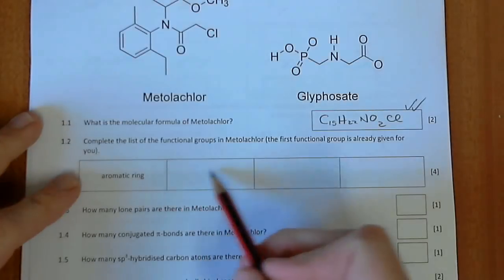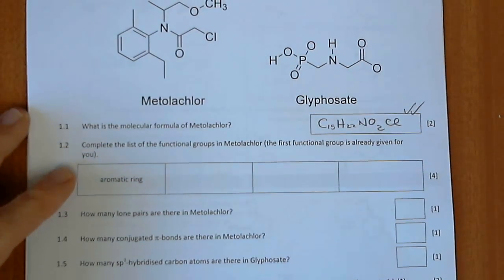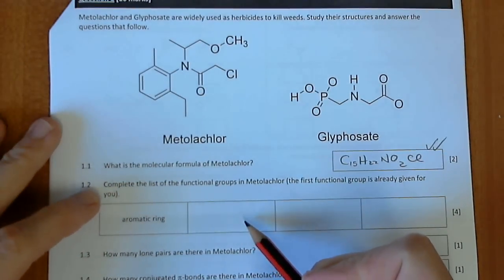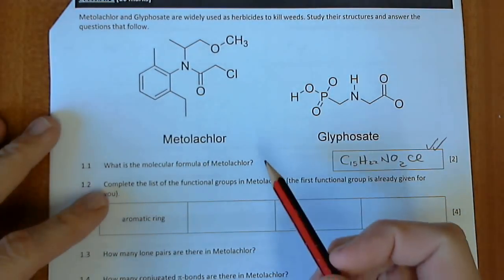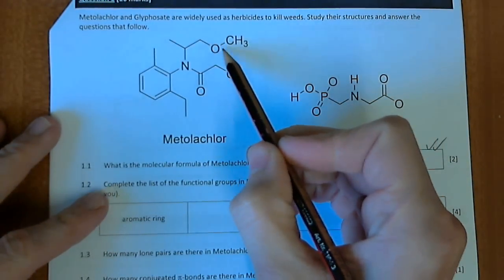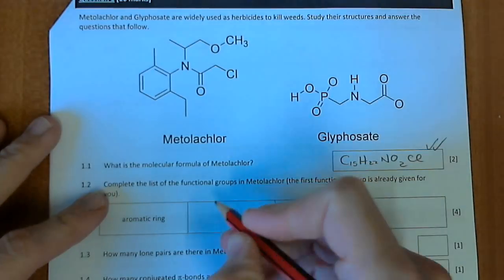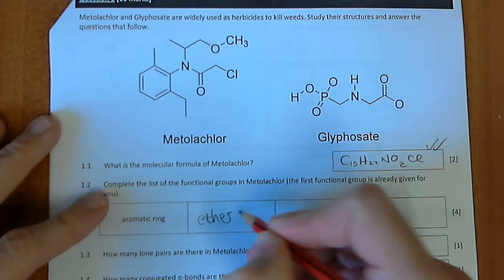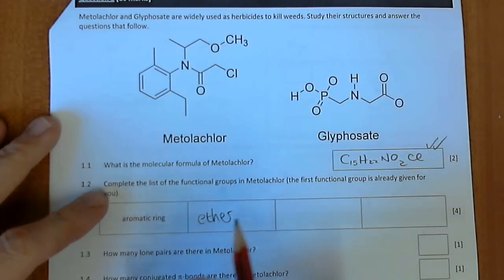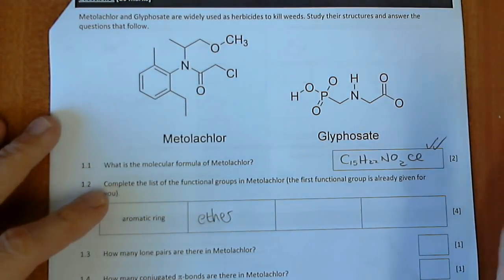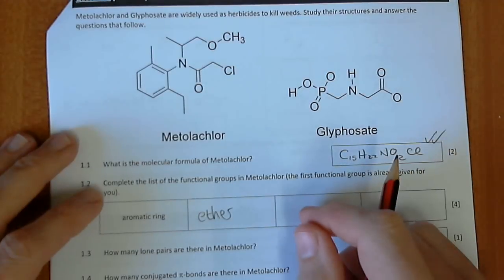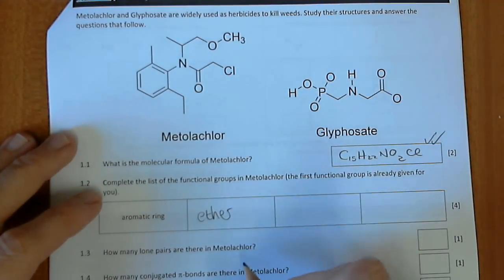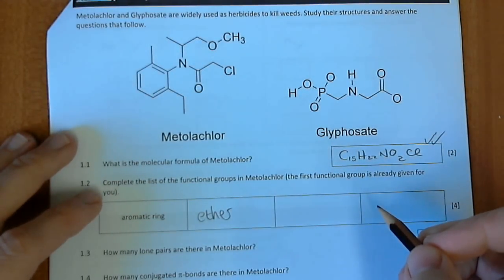This wasn't done particularly well, I'm told. Just the functional groups, the recognition of that. We have over here an oxygen that's bonded to 2 carbons. That is an ether. And an ether functional group is not primary or secondary or tertiary, it's just an ether. And if you did put a primary, secondary, tertiary, you would have got a negative mark for that.